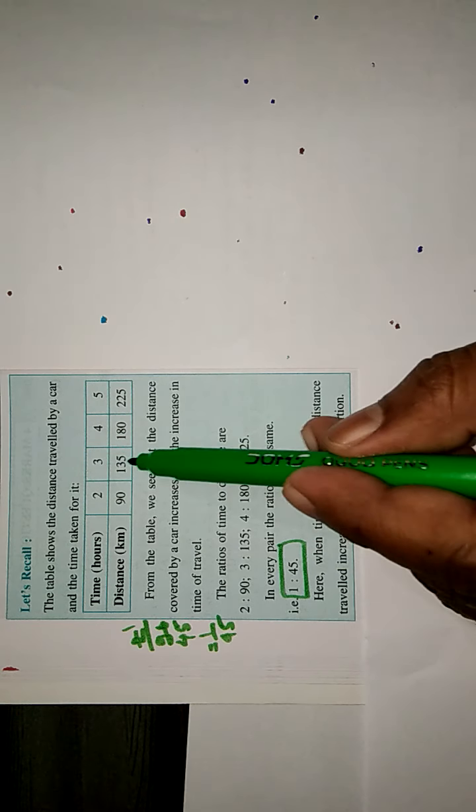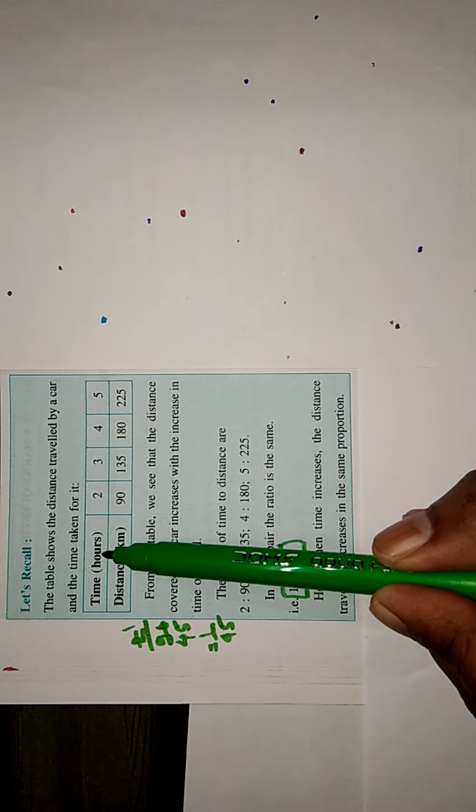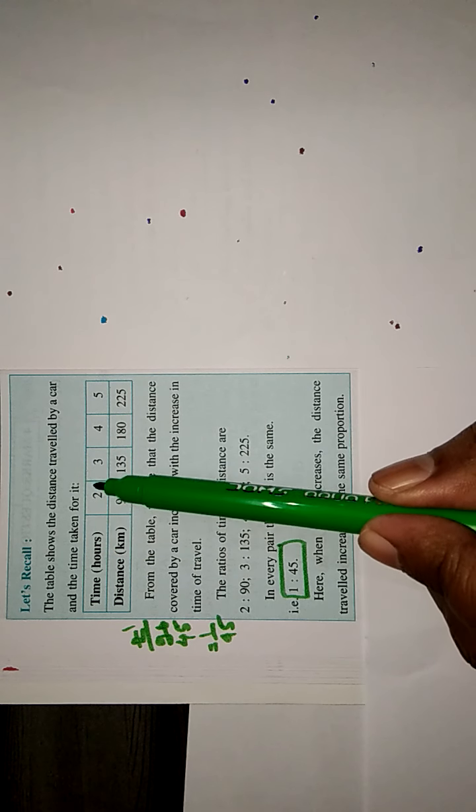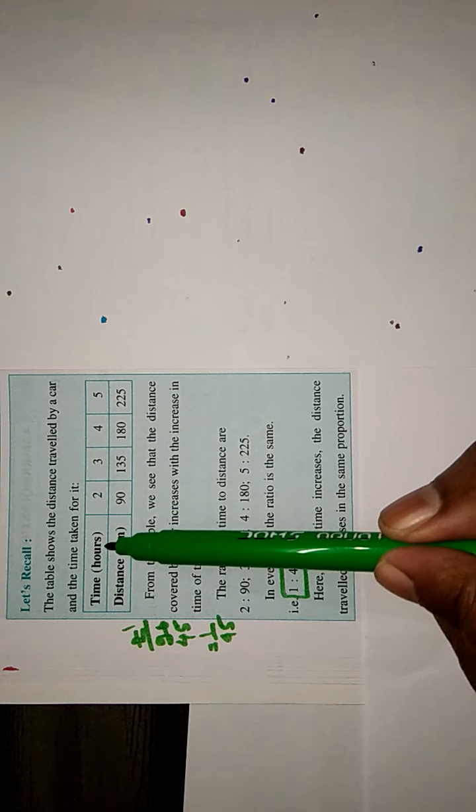This ratio is 1 upon 45. 3 upon 135 we get 1 upon 45. For every pair the ratio is the same, which means when time increases, distance traveled increases in the same proportion. Therefore time and distance, if the car travels at uniform speed, have direct variation.